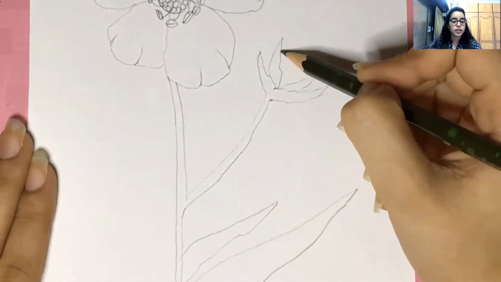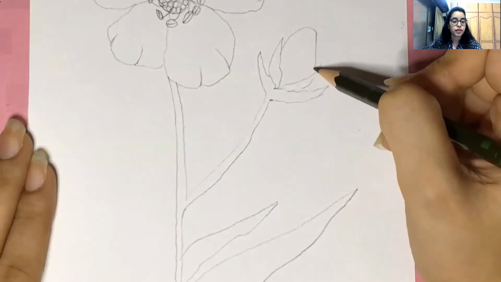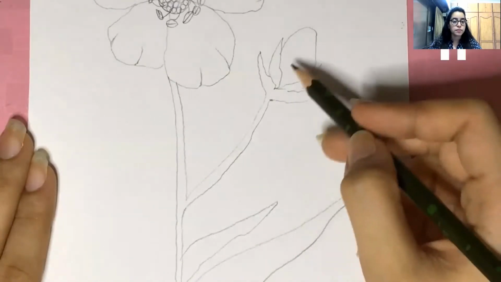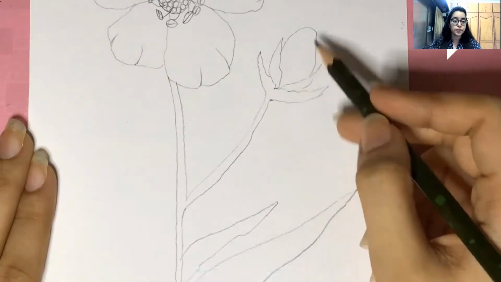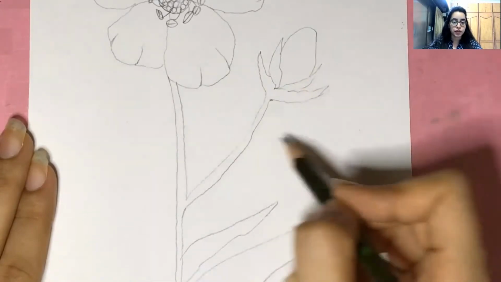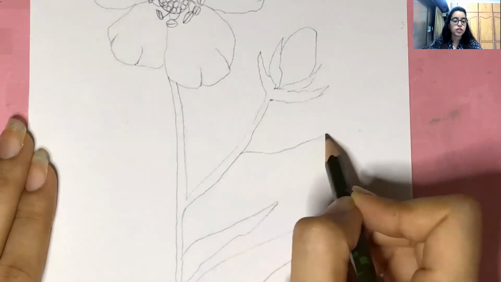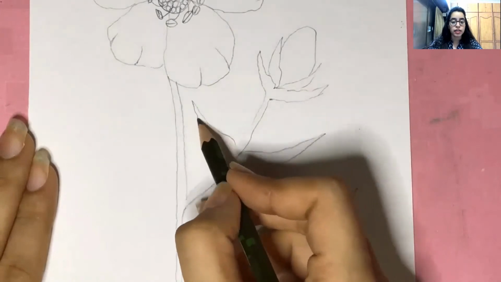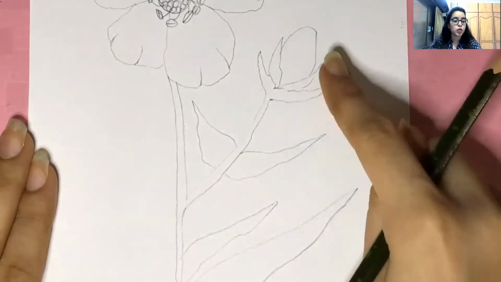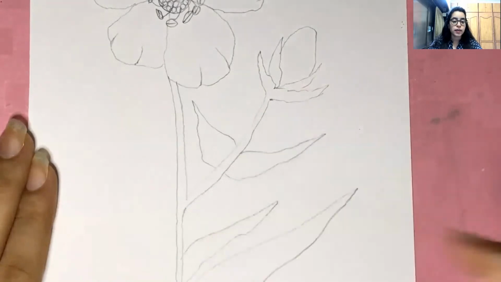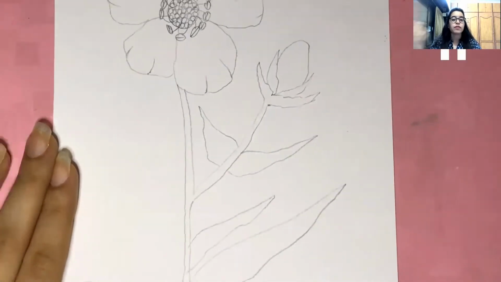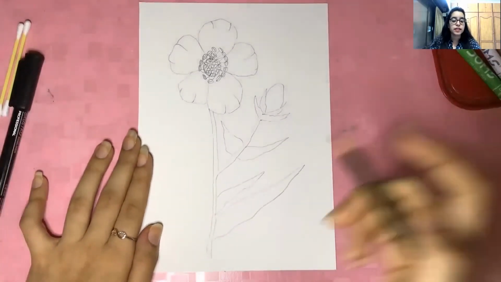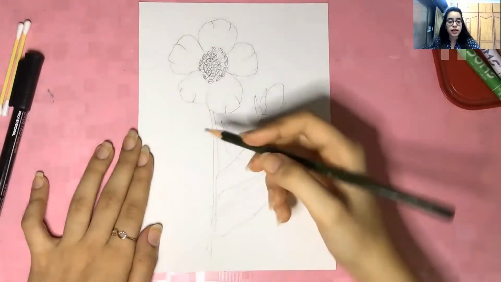And then we just draw a bud. That is the bud. I've just created a simple inverted U over here, and that's the bud that we have created. So now just to the stem, we can add some more leaves, and I've just added two more leaves to this stem. And now if you have a little bit of more space at the other side, you can just add one more bud as well.